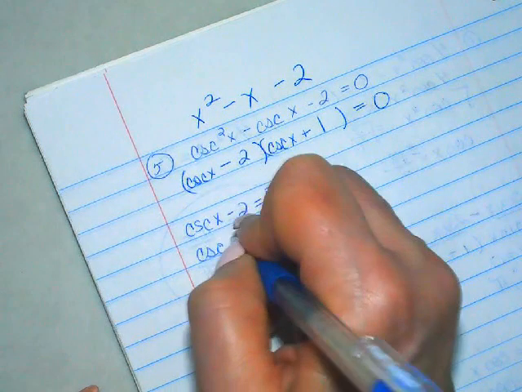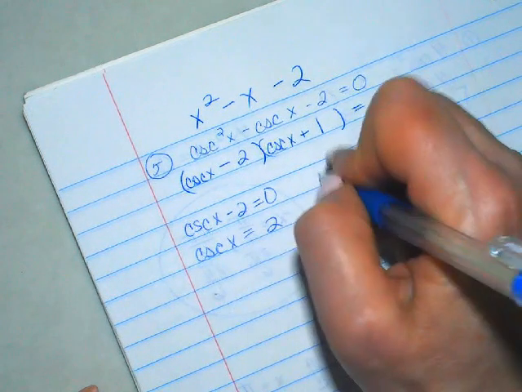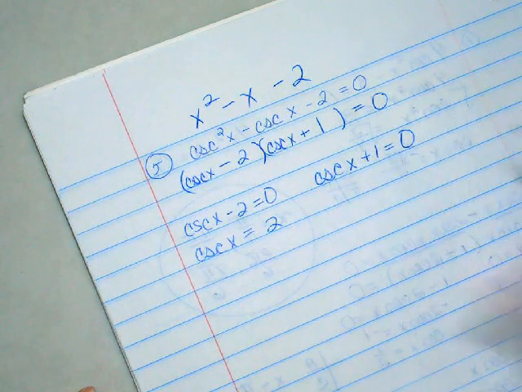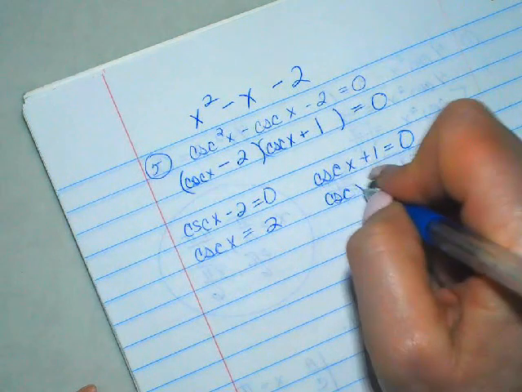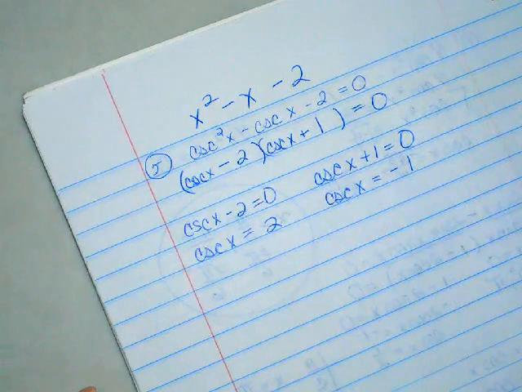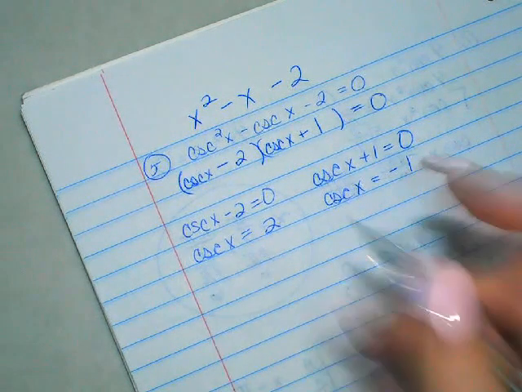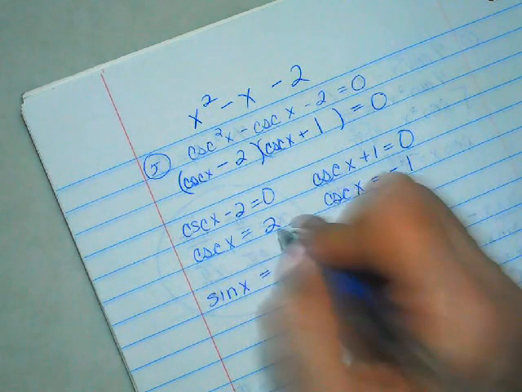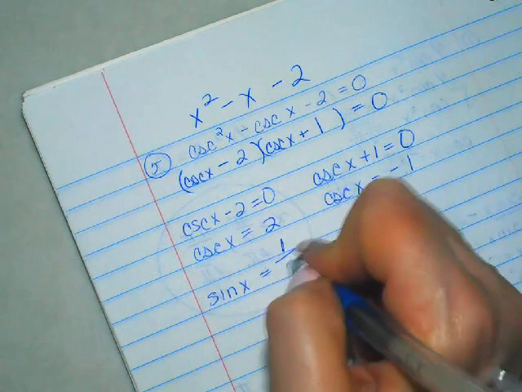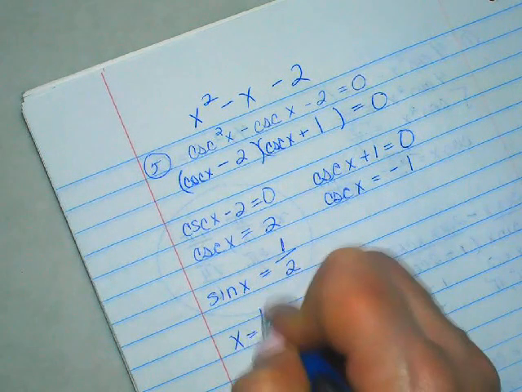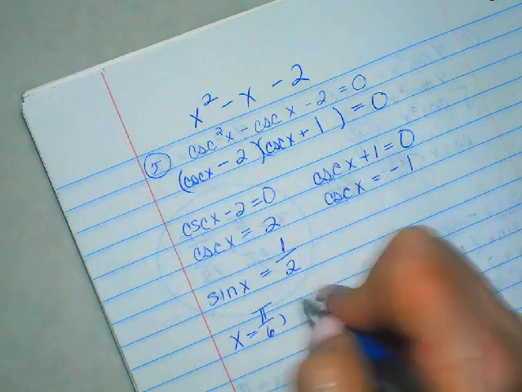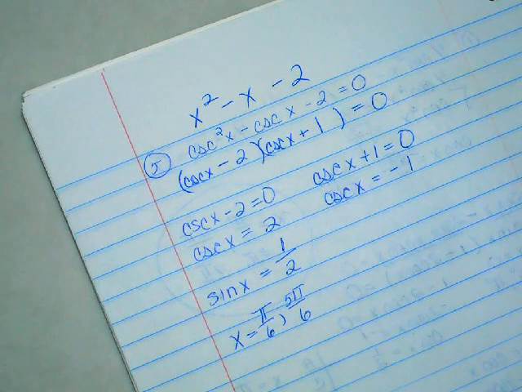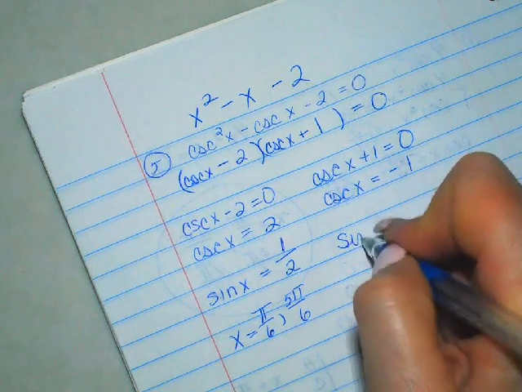Cosecant x minus 2 equals 0. Cosecant x equals 2. Cosecant x plus 1 equals 0. Cosecant x equals negative 1. Now, cosecant is the reciprocal of sine. We need to flip this. If I flip 2, I get 1/2. Well, who has a sine of 1/2? It's pi over 6, and it is 5 pi over 6.